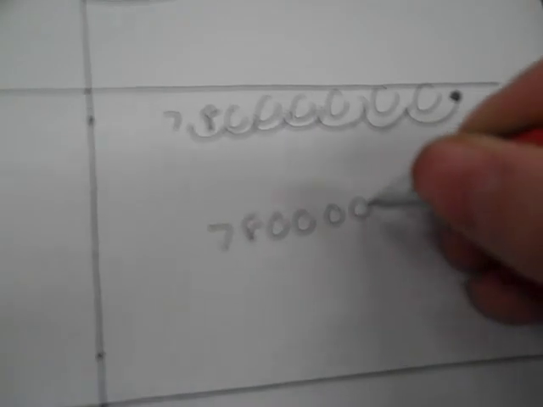7.8, back to a positive power of 10, so we make the number bigger. Okay, so 1, 2, 3, 4, 5, 6, 7. Okay, the decimal's at the end, so I don't need to put it in my answer. So 78,000,000. 78 million. Okay, 3.2. Now we're back to a negative power of 10, so we're going this way. So 1, 2, 3, 4, 5. Put your 0 in front, so 0.000032.